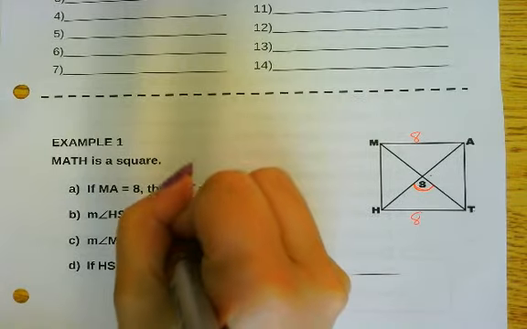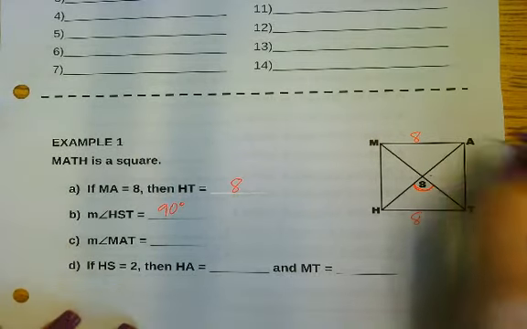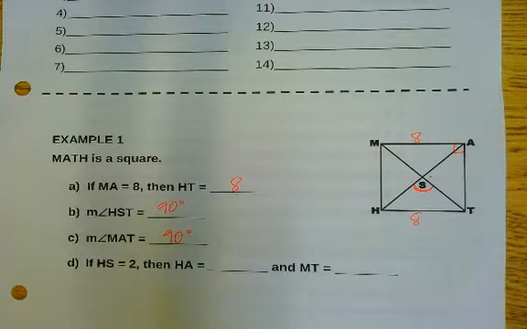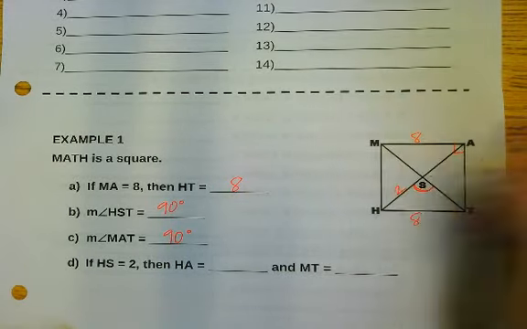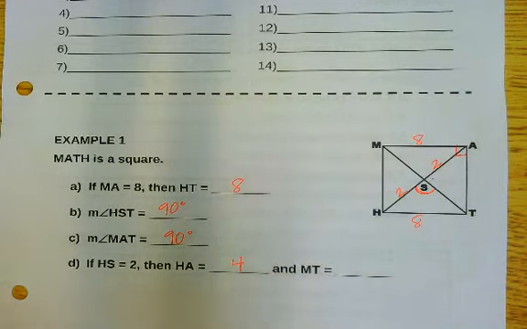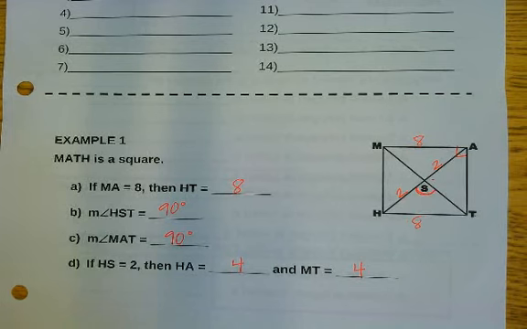90. Why is it 90? Because diagonals bisect each other. Okay, what about MAT? 90, because all angles are right angles. And if HS equals 2, then HA equals 4, because SA would be 2 as well. And MT equals 4, because your diagonals are congruent and they bisect each other. Squares are your friends. Angles maybe not, but we'll see.